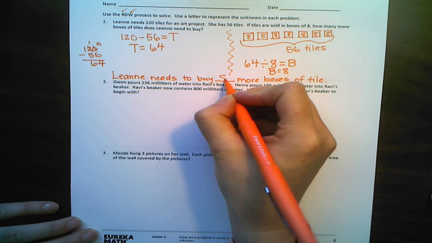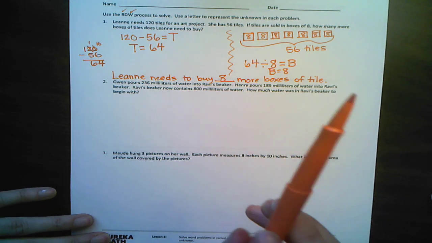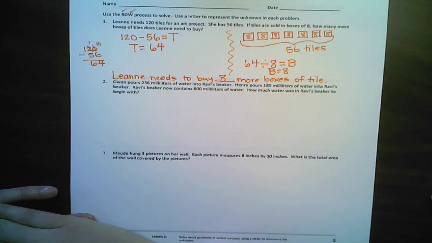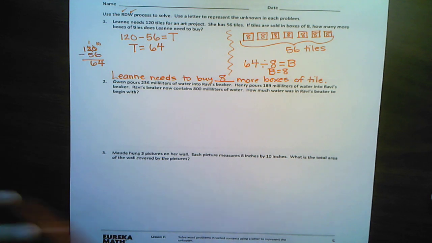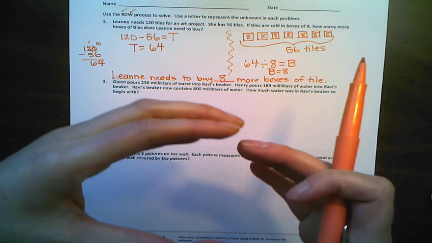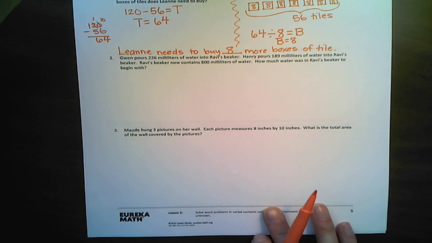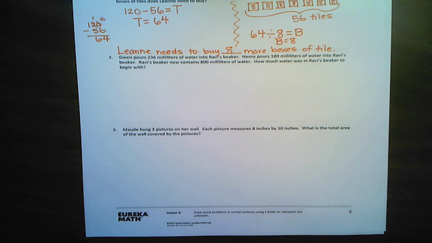Exactly 8 more. What if she needed 65 more tiles? Then how many boxes would she need? Yeah, she would need 9 because they don't sell the tiles just by one piece. So she would have an excess of 7 tiles, but she would have everything she needs. Okay, let's move on and read about Gwen and Ravi.